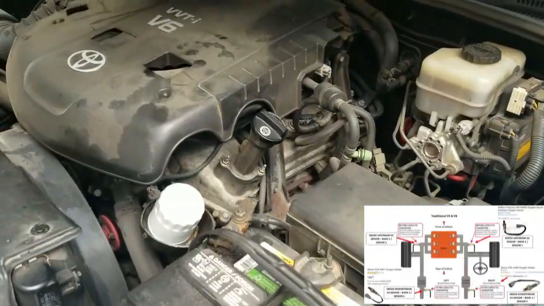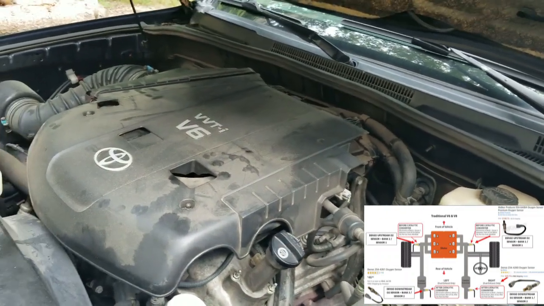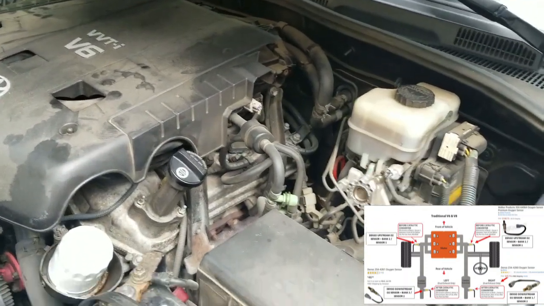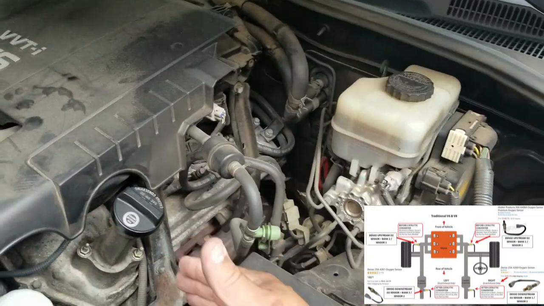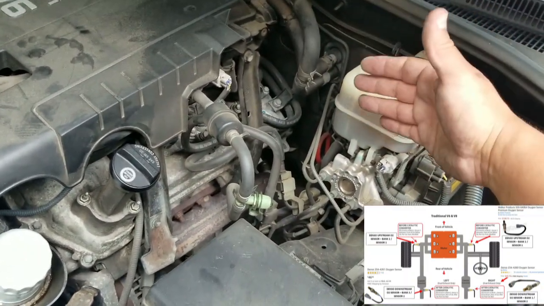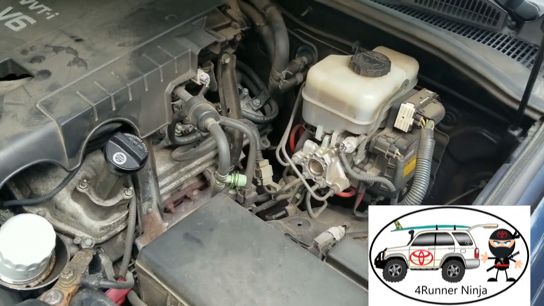Okay, so this particular car has really 2 oxygen sensors and 2 air and fuel sensors that are part of the same system. One goes before the catalytic converter and one goes after. The one that goes after is also called the downstream oxygen sensor. That's the one we're going to be replacing today.